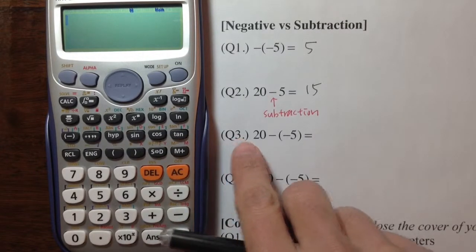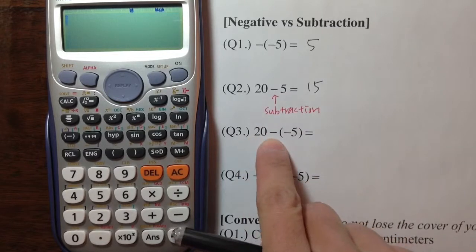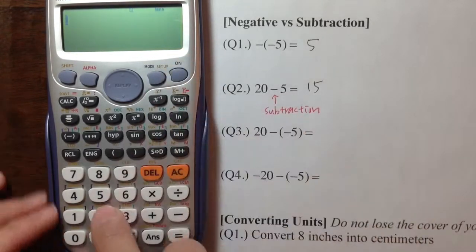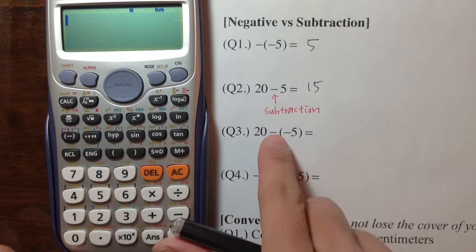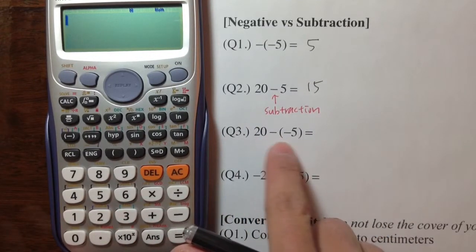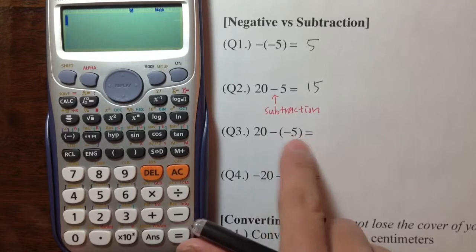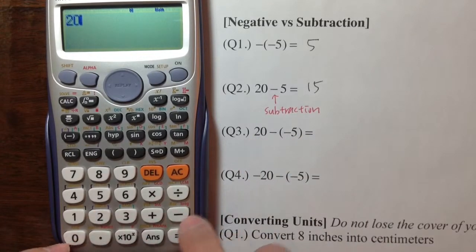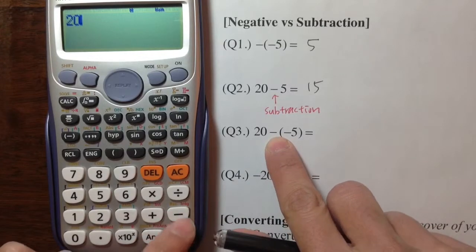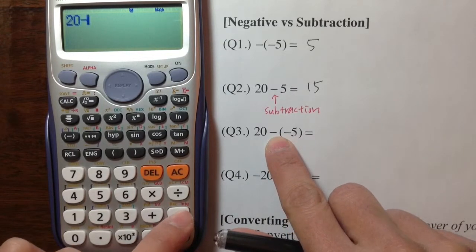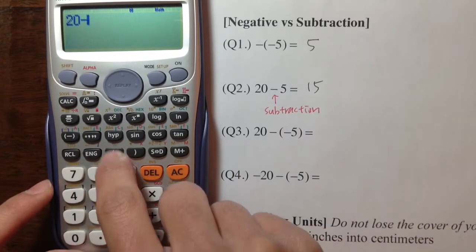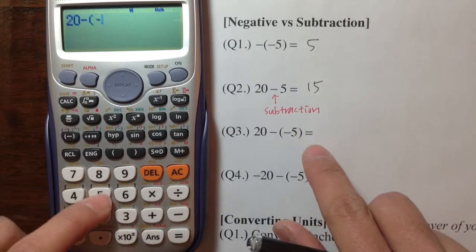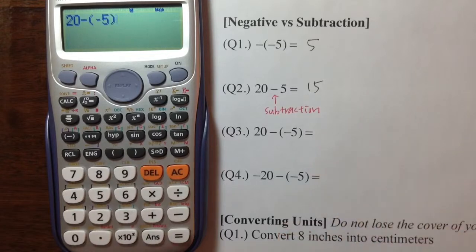Next, number 3. So I have 20 minus a negative 5 inside of the parentheses. So let me do that. In this case, just be really careful with the subtractions, especially when it's in between two numbers. I have 20. This is a minus, so that's a subtraction right here. Parentheses, and then I need a negative 5. Negative 5. And then close parentheses.